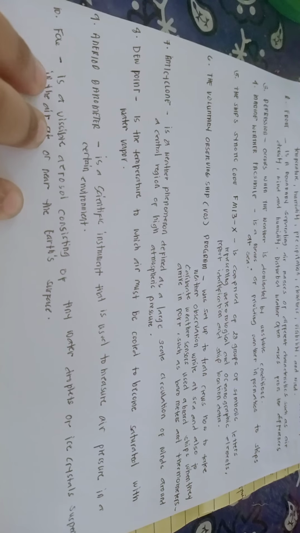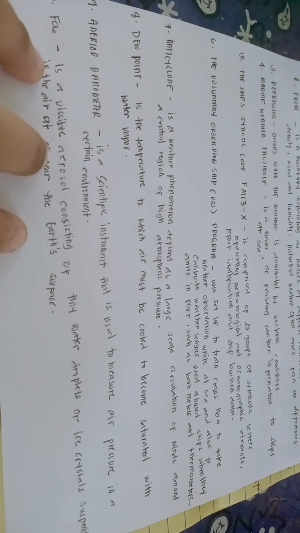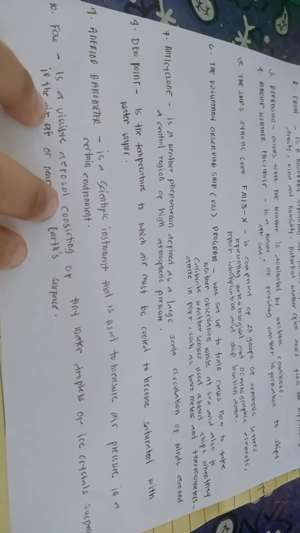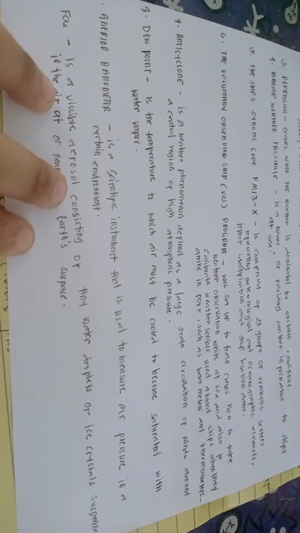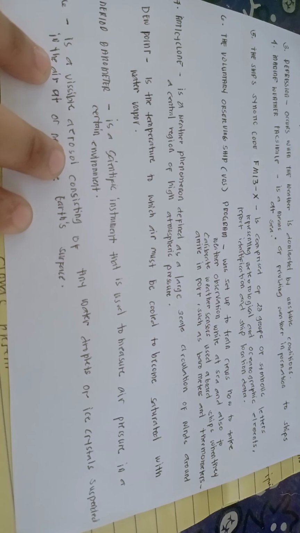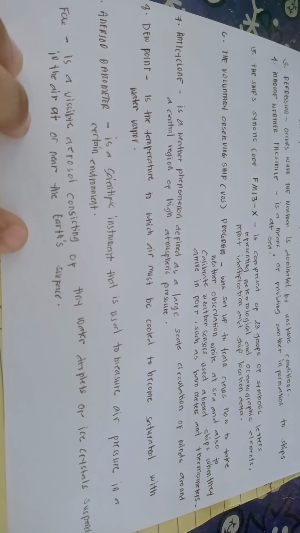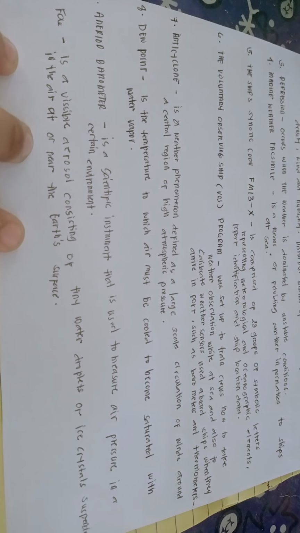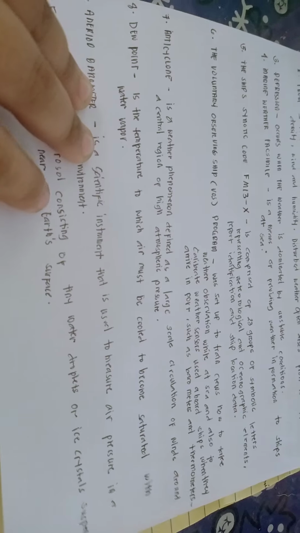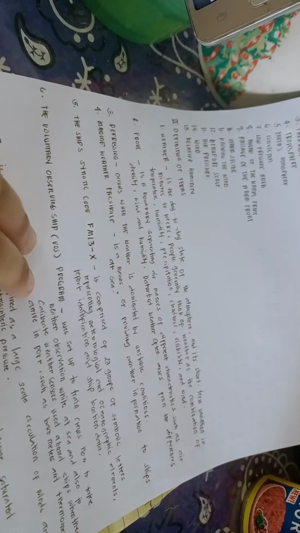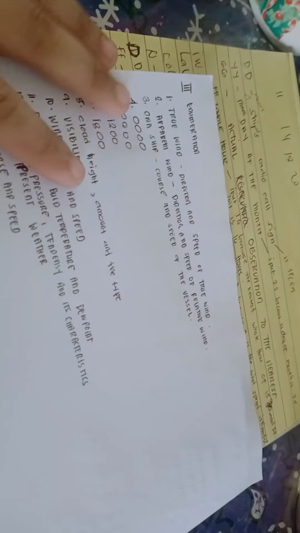Number 10, fog is a visible aerosol consisting of tiny water droplets or ice crystals suspended in the air at or near the earth's surface. Next, we have Task 3. So, Task 3 is enumeration.